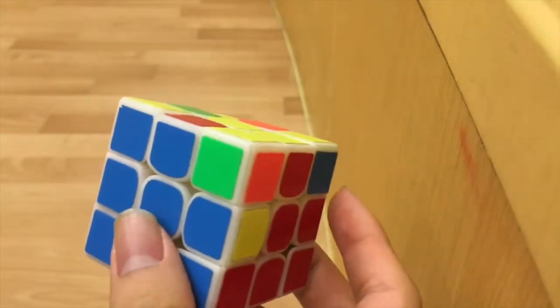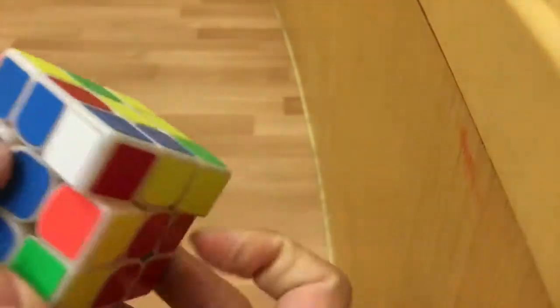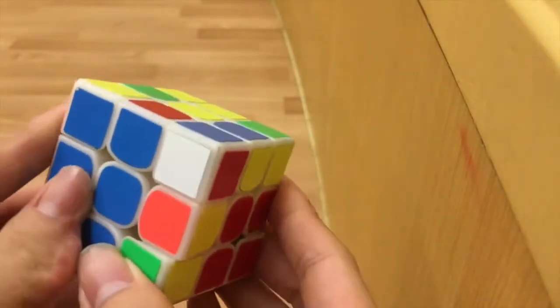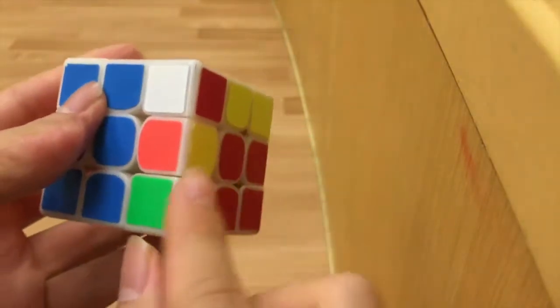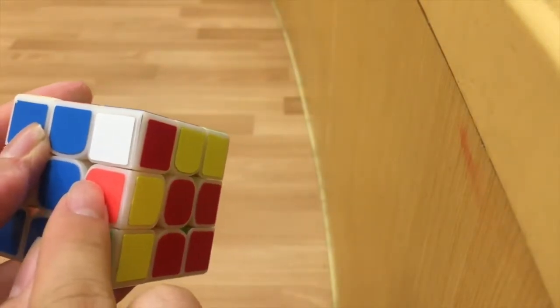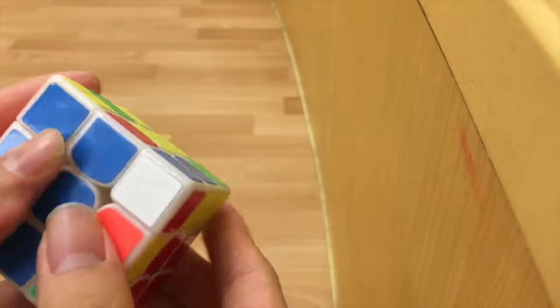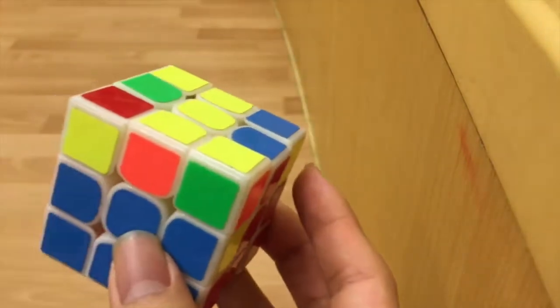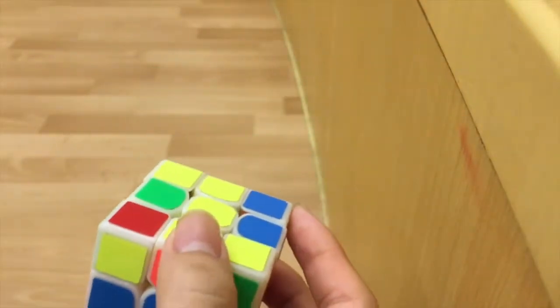And similarly, before I do this algorithm, here is orange yellow. But after I do that, the orange yellow comes up.